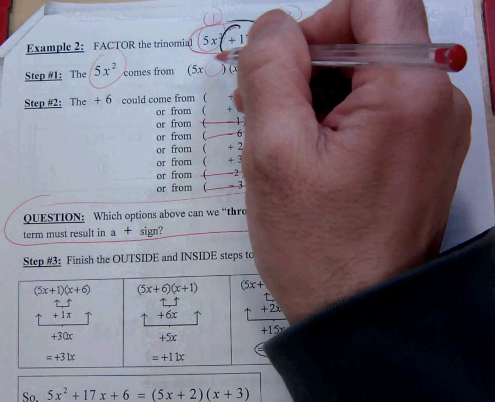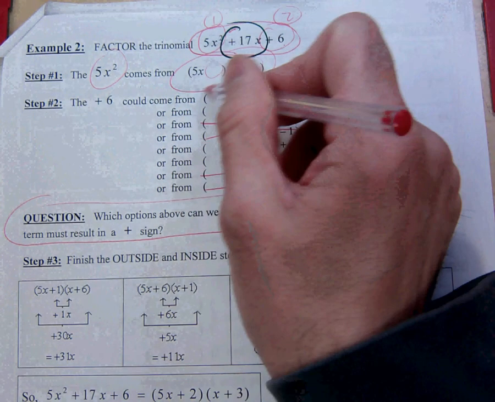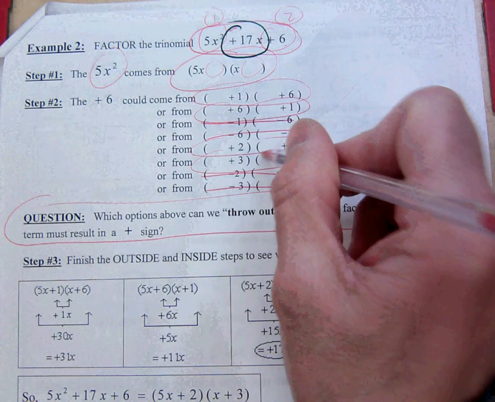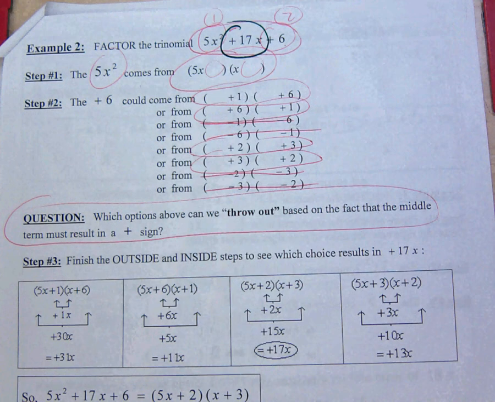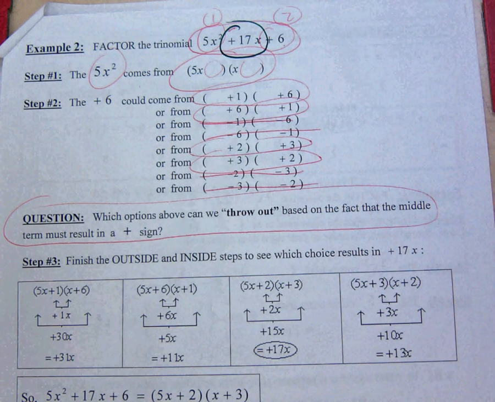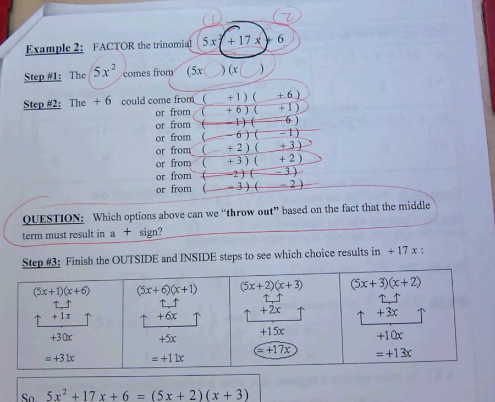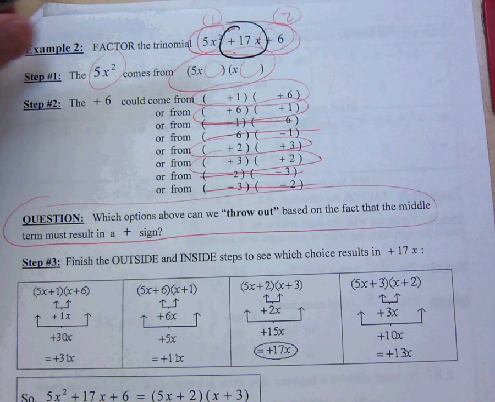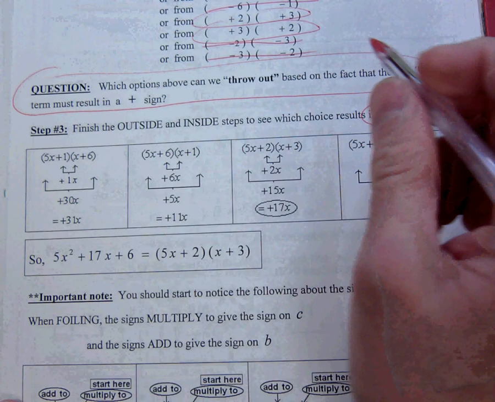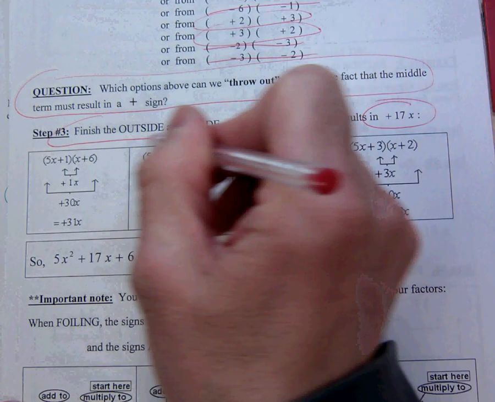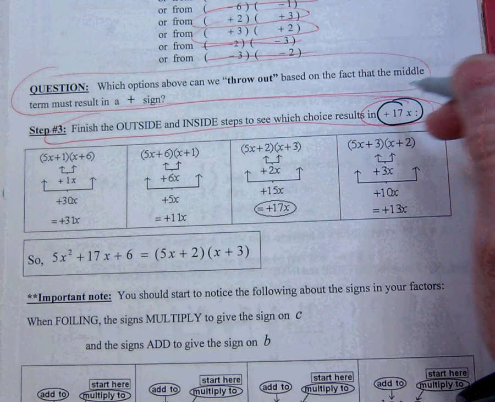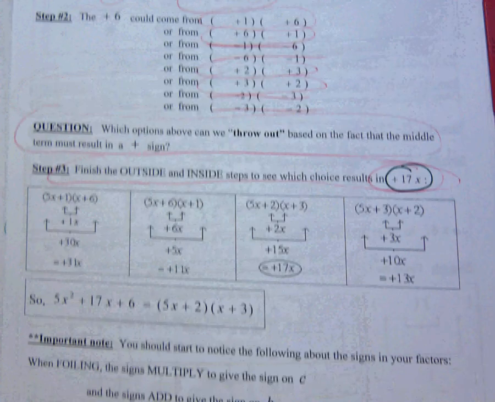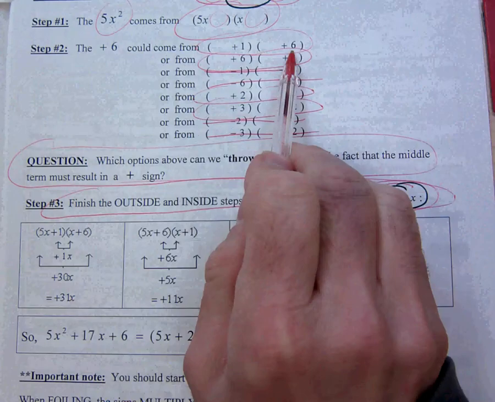Okay, so here we go. We're going to try that, along with that, and that, and see which one produces a middle term of plus 17. Everybody agree we're shooting for a middle term of plus 17 when we do this? Okay, so I'm going to finish the outside and the inside steps to see which choice results in the correct middle term of a plus 17x. Are you ready? All right, so what's the first one I'm going to try? The plus 1 and the what?